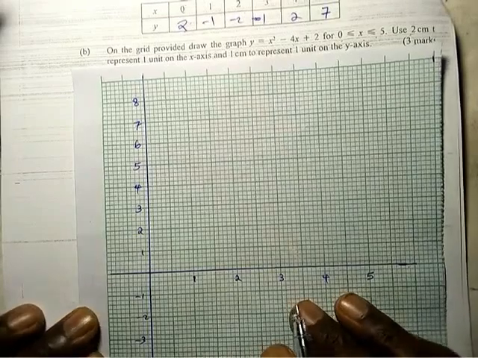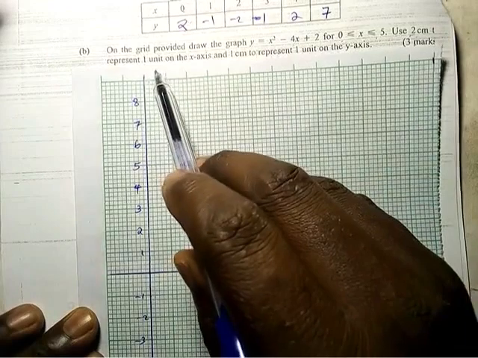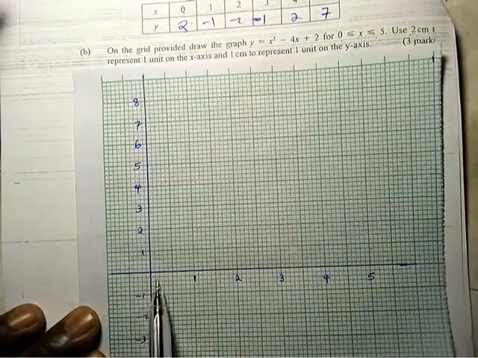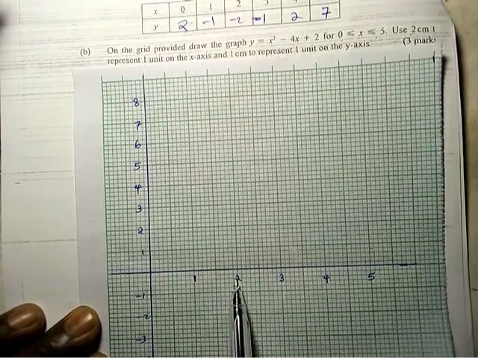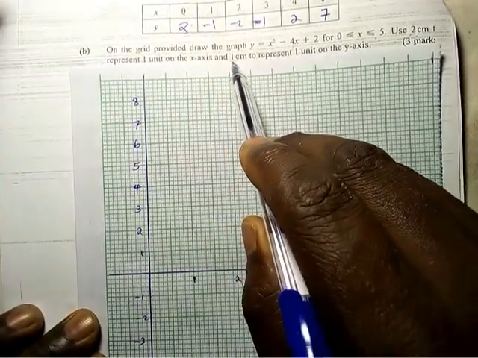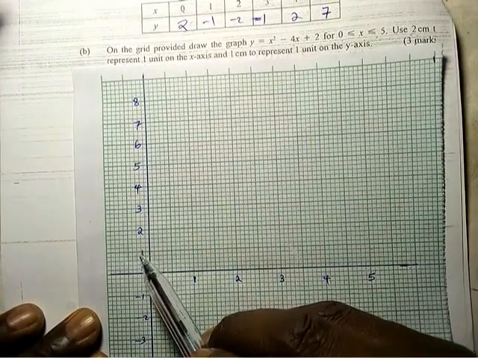It is important to follow the instructions given. Use 2 centimeters to represent 1 unit on the x-axis. So on the x-axis 1, 2, there should be 2 centimeters to represent 1. On the y-axis, 1 centimeter to represent 1 unit. So 1, 2, 3, 4.